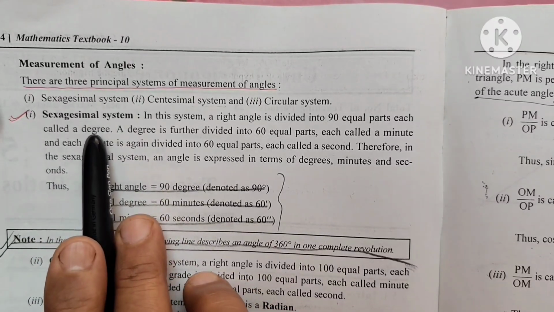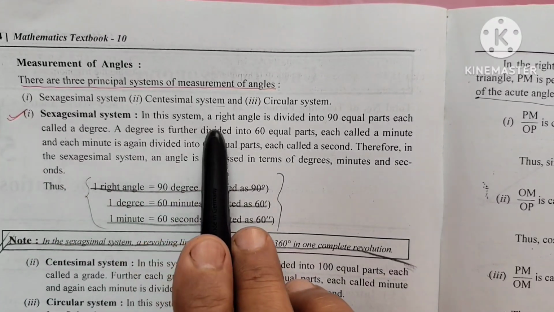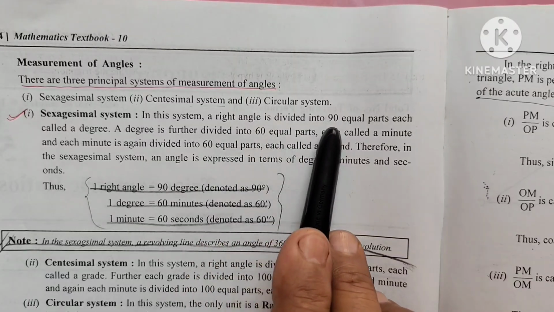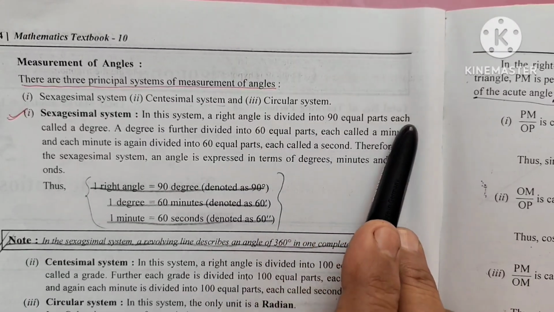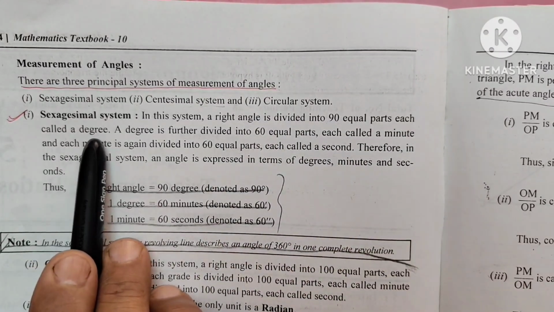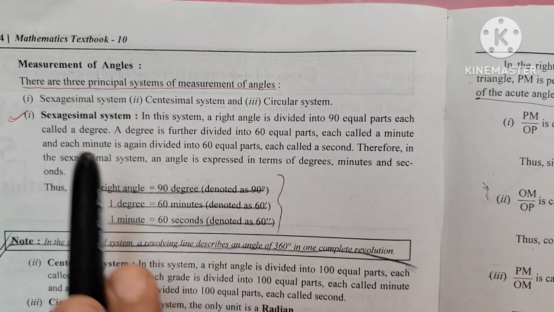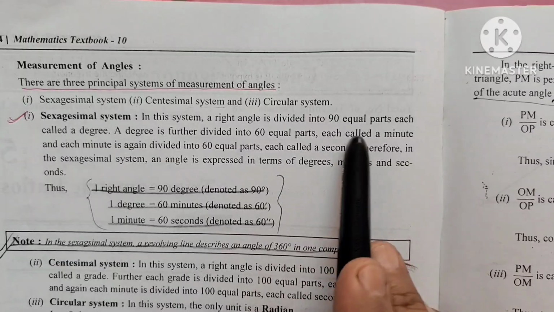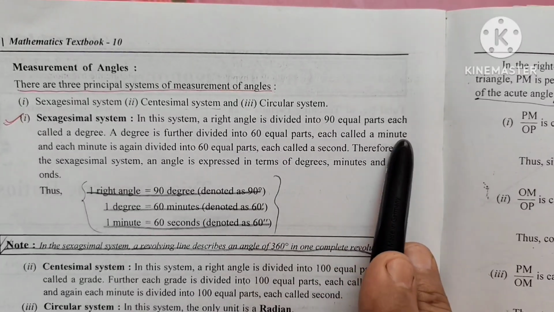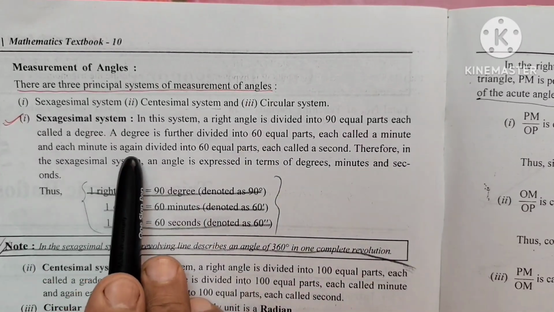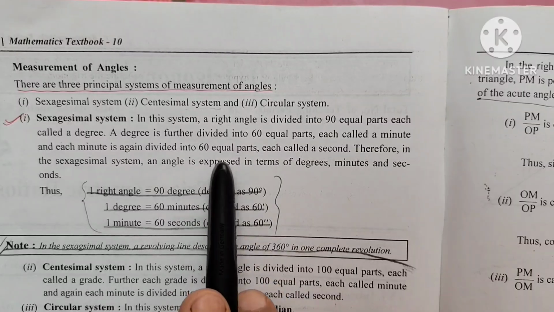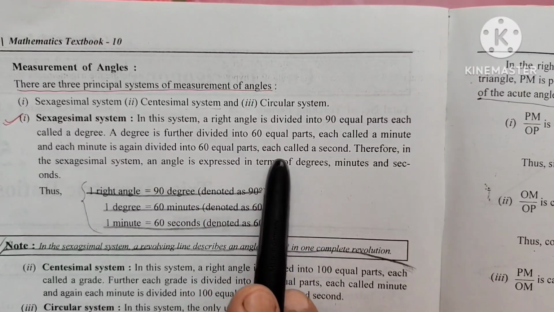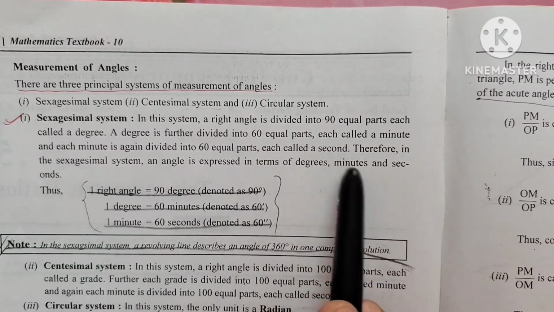What is meant by the system? In the sexagesimal system, a right angle is divided into 90 equal parts, each called a degree. A degree is further divided into 60 equal parts, each called a minute, and each minute is again divided into 60 equal parts, each called a second.